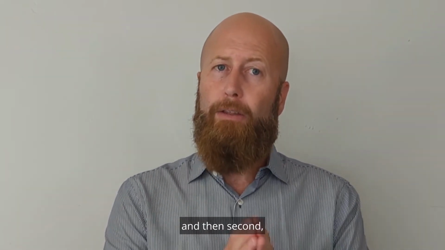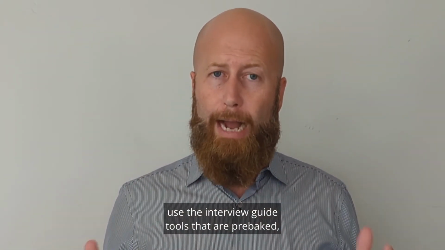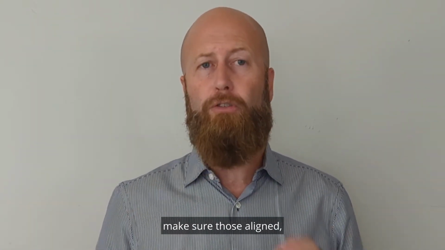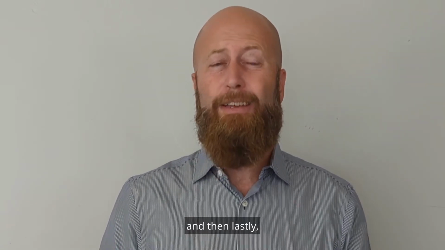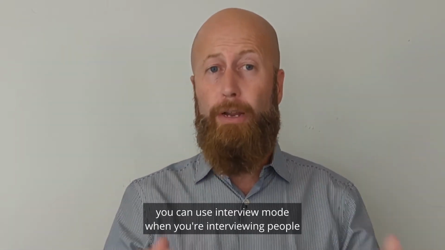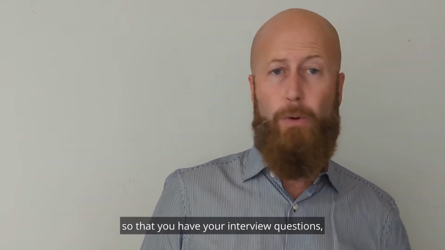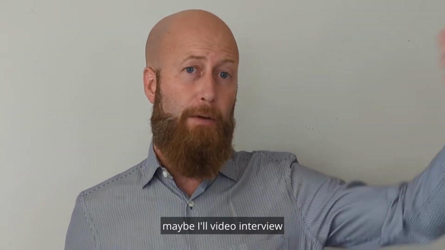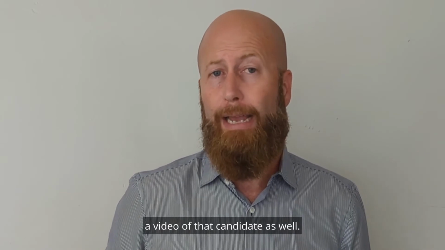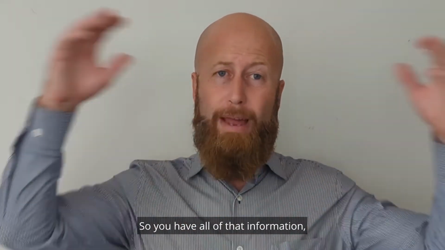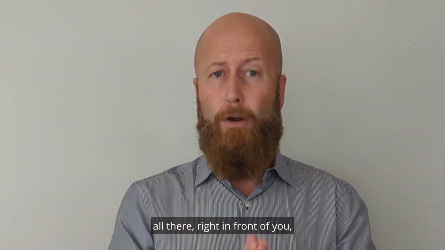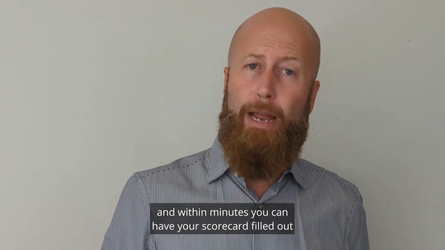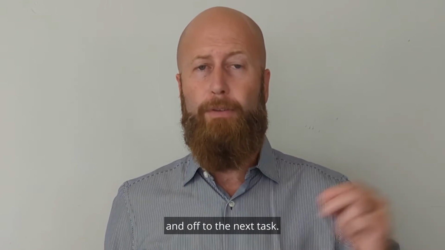And then second, use the interview guide tools that are pre-baked, make the adjustments, make sure those are aligned. And then lastly, you can use interview mode when you're interviewing people so that you have your interview questions, your scorecard, the candidate's resume right there, maybe a video of that candidate as well. You have all of that information right in front of you so that you can get through your interview, and within minutes, you can have your scorecard filled out and be off to the next task.